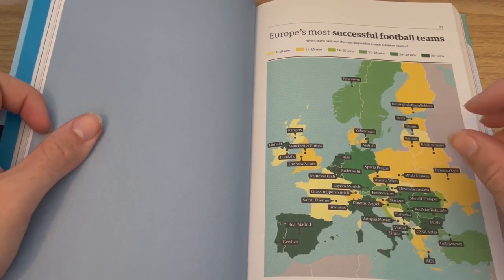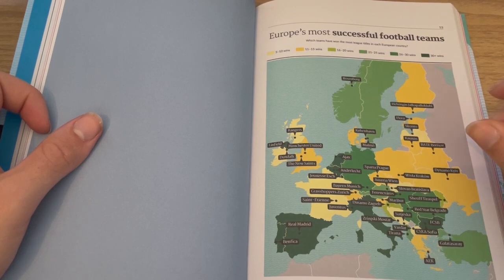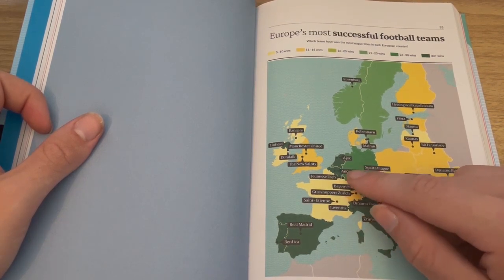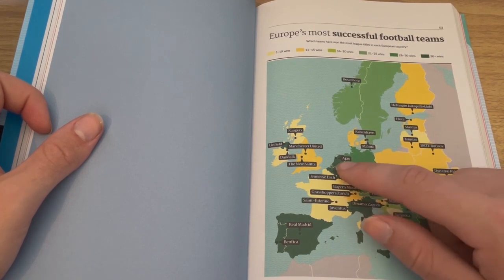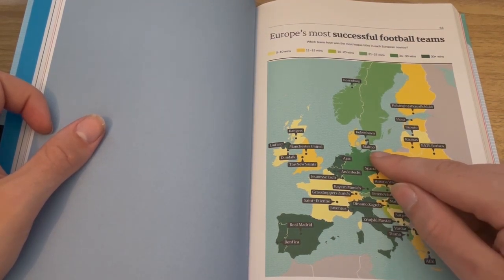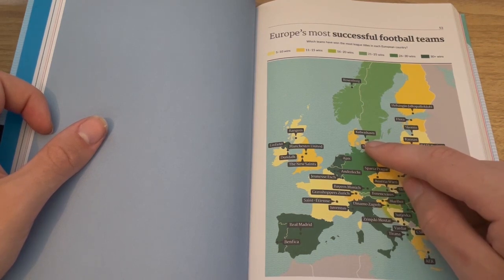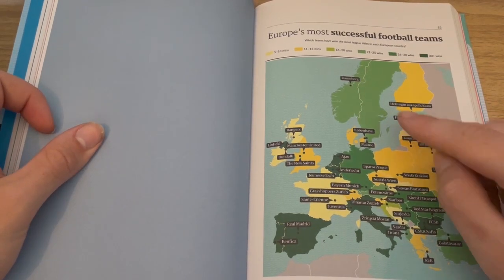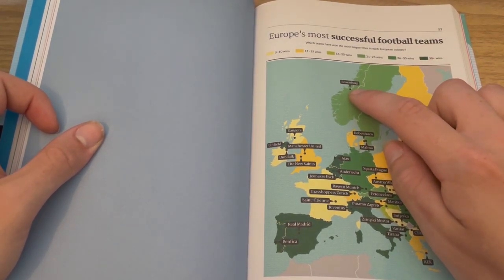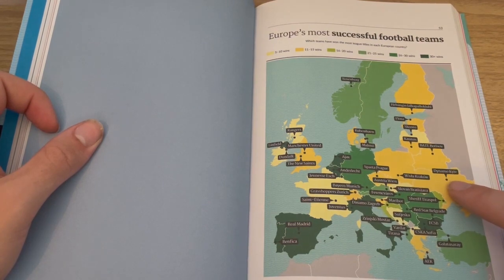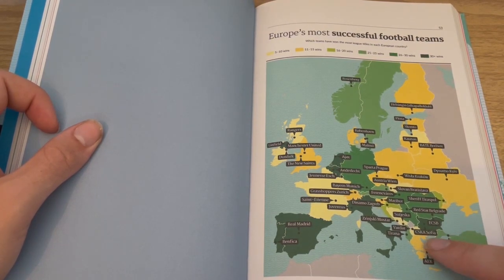I would have maybe guessed something like, I don't know, Lyon, or I know Bordeaux had a period where they were quite successful. Grasshoppers Zurich, that's Switzerland. Ajax, again, quite recognisable for the Netherlands. Anderlecht for Belgium. Malmö for Sweden. I don't know how they pronounce it, but Copenhagen is Copenhagen. Rosenborg is Norway. Are there any more that I recognise? Dynamo Kiev for Ukraine.